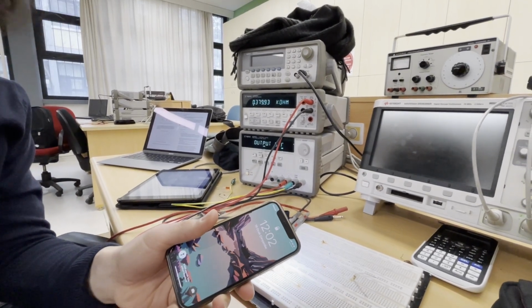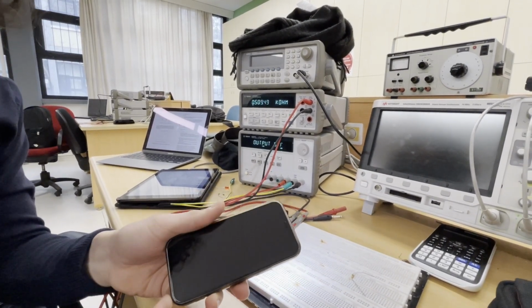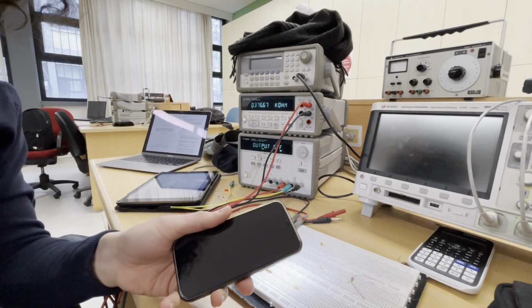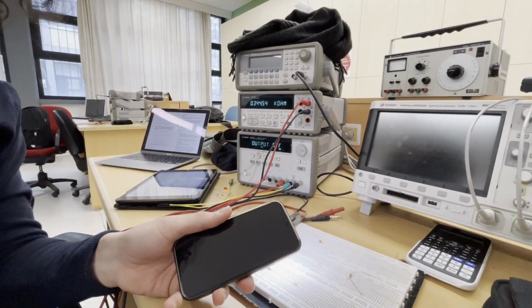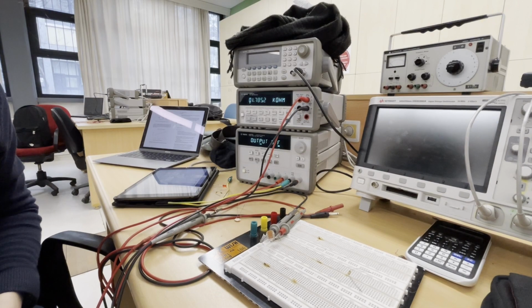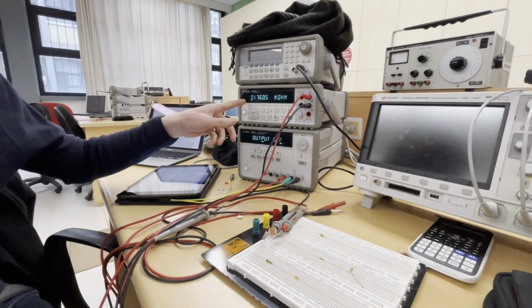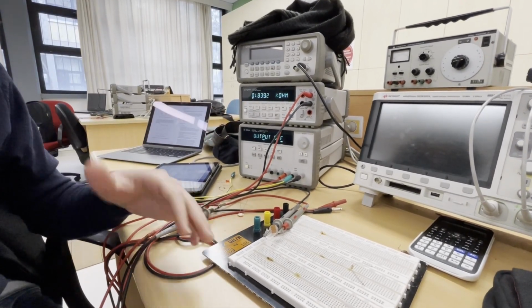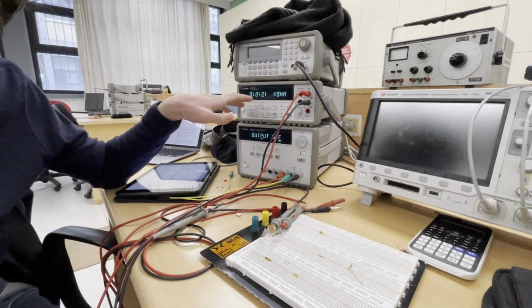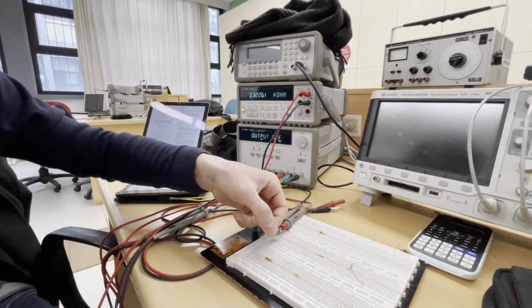And as you can see, when I give it light, the resistance value decreases. And if I take it away, as you can see, it increases again.